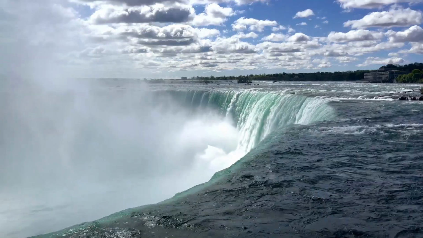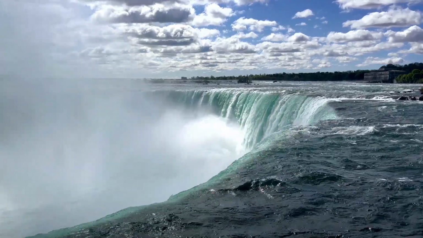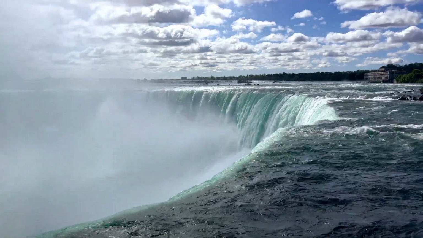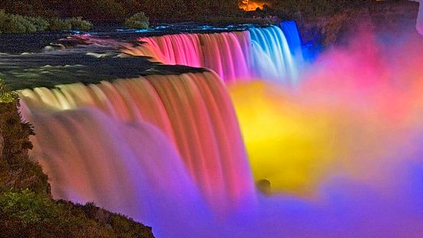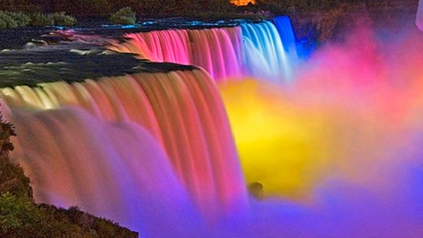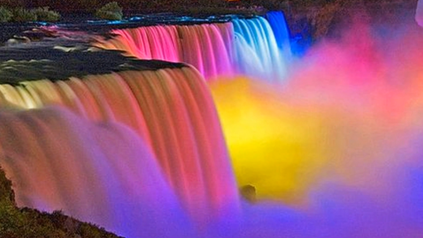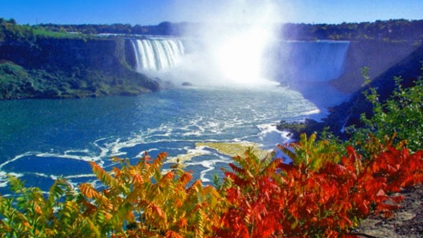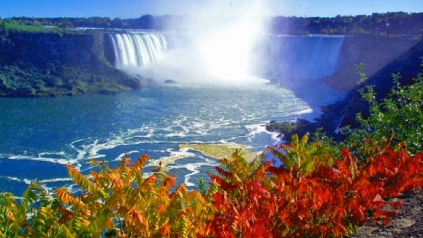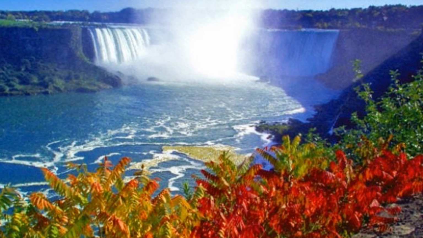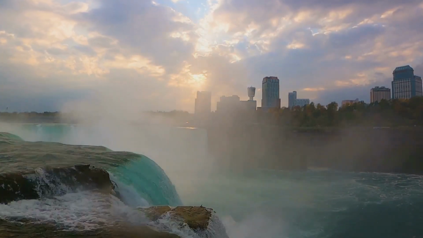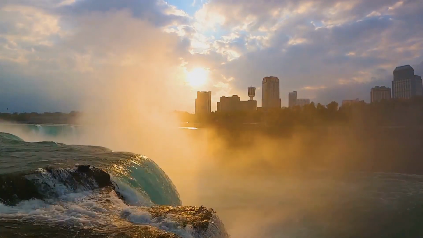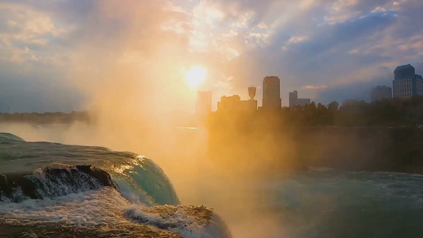From the glimmering rainbows that arch over the misty falls to the vibrant greenery surrounding the area, summer at the falls is a feast for the senses and a paradise for video enthusiasts. Now let's talk about the best times to capture the magic of Niagara Falls in summer. The golden hours, that's shortly after sunrise and right before sunset, are your best friends. The soft, warm light during these times can cast a magical glow on the falls, adding depth and vibrancy to your videos. Midday, when the sun is at its zenith, is also a fantastic time to capture the sparkling water cascading down the falls, creating a spectacle that's nothing short of stunning.